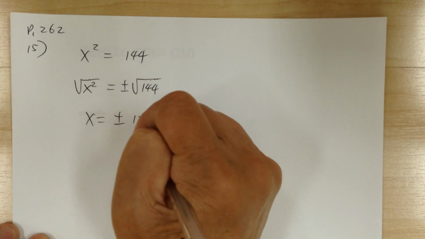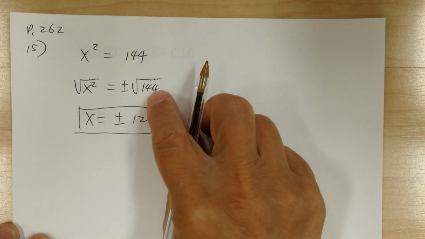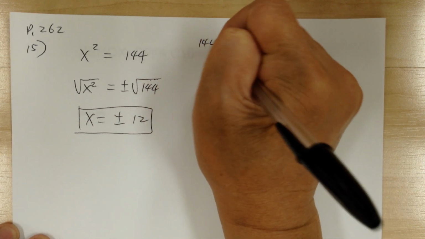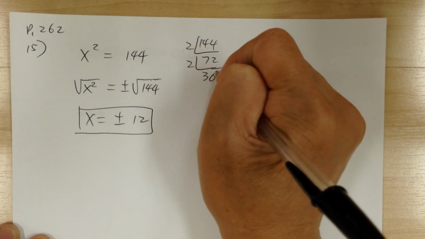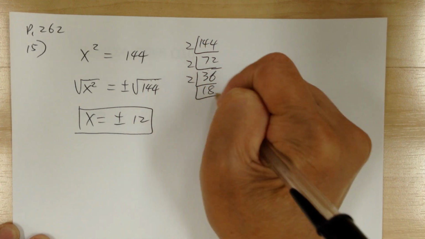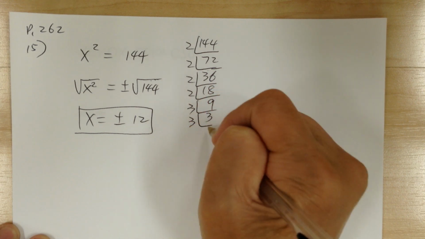Square root of 144 is 12. Okay, and so that's your answer. Again, if you don't know that, you can go off to the side. Divide by 2, you get 72. Divide by 2, you get 36. Divide by 2, you get 18. Divide by 2, you get 9. Divide by 3, you get 3. Divide by 3, you get 1.